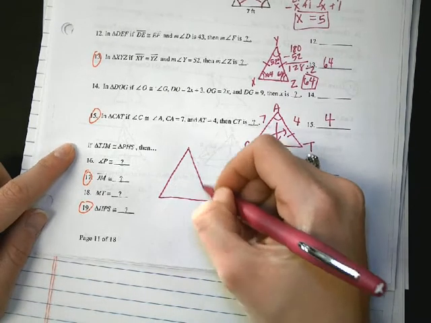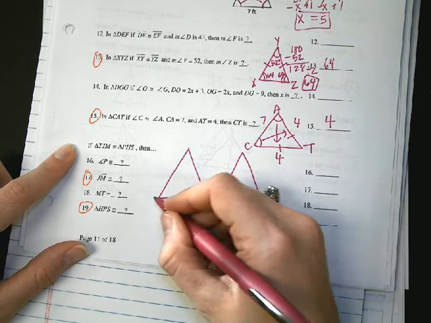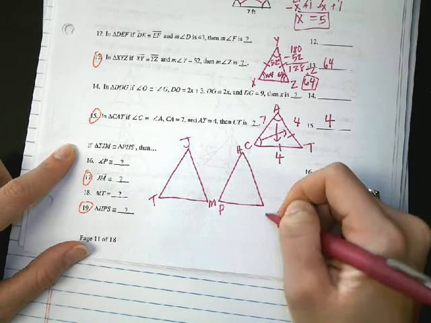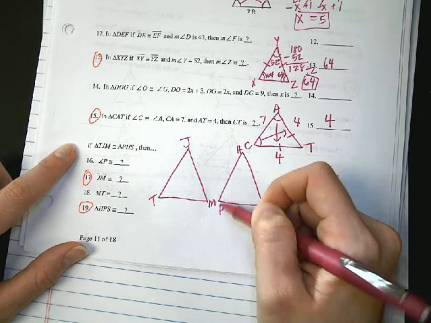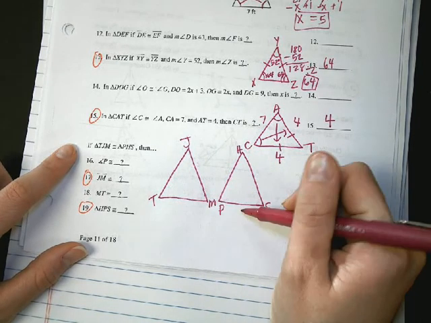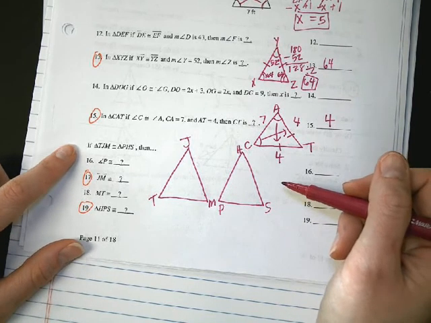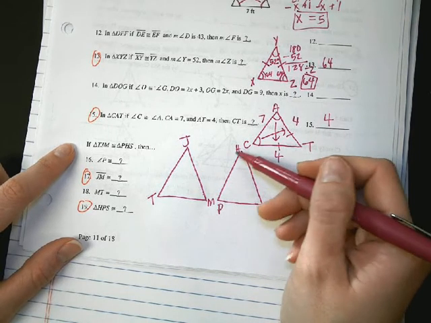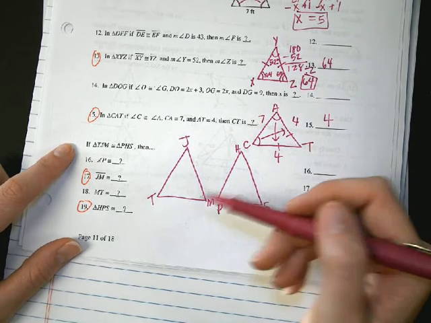You want to draw a picture in order to compare the two triangles. TJM is congruent to PHS. And so what that tells me is that TJ is going to be congruent to PH, JM is going to be congruent to HS, and TM is going to be congruent to PS. It also tells me angle T is going to be congruent to angle P, angle J is going to be congruent to angle H, and angle M is going to be congruent to angle S. It tells us a lot just using that one little statement.